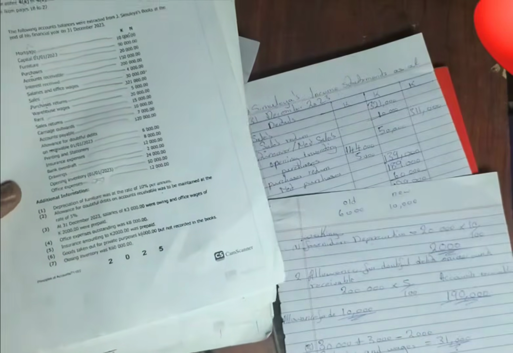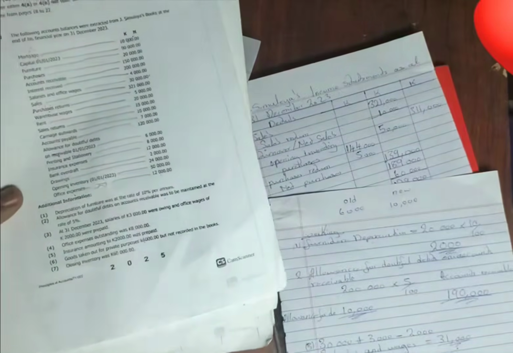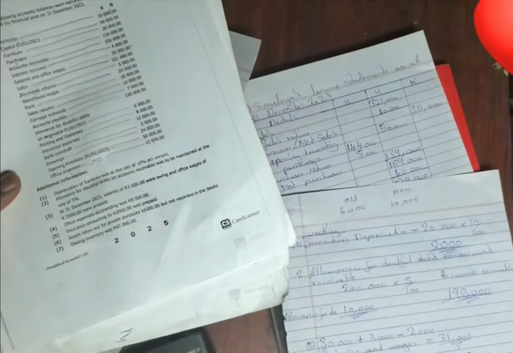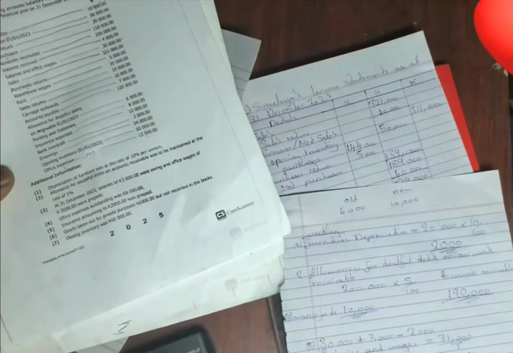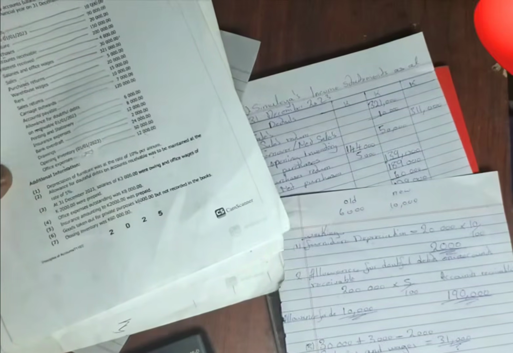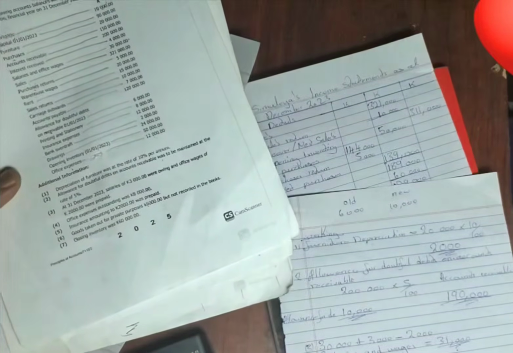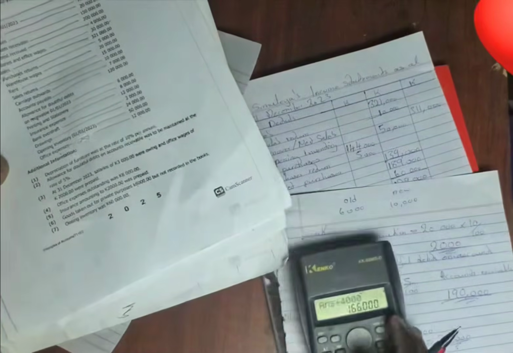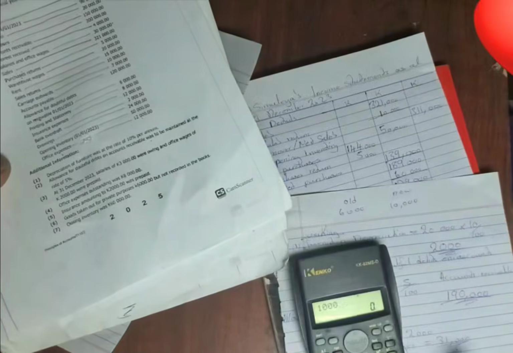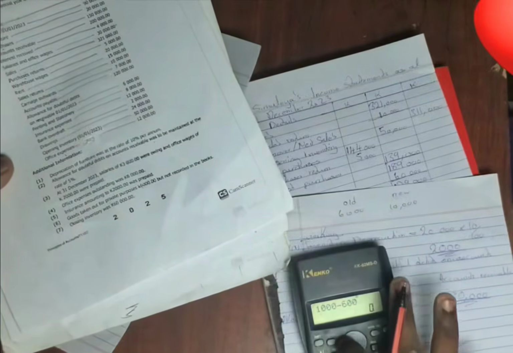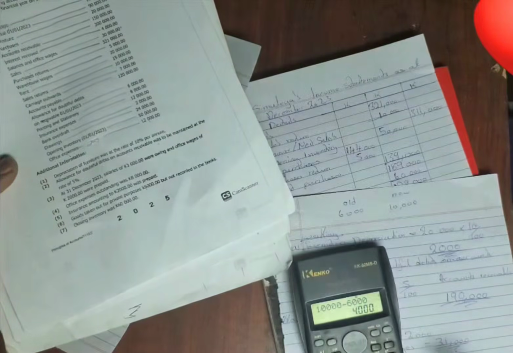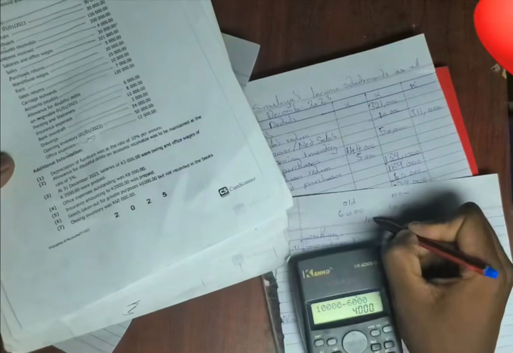Then you ask yourself, from the old one, was there an increase or a decrease? You will simply notice that from 6,000 to 10,000 was an increase. Then you check what increase was there, so you check for the difference. 10,000 minus 6,000, and you will notice that your difference is actually 4,000.